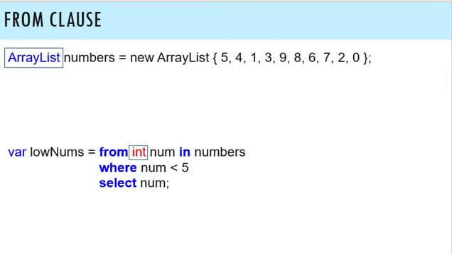Here, I have changed the data source from array to array list. I have also specified data type of the range variable, which is int. It is because array list implements non-generic IEnumerable.